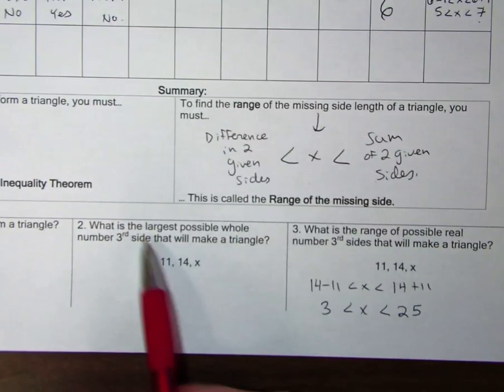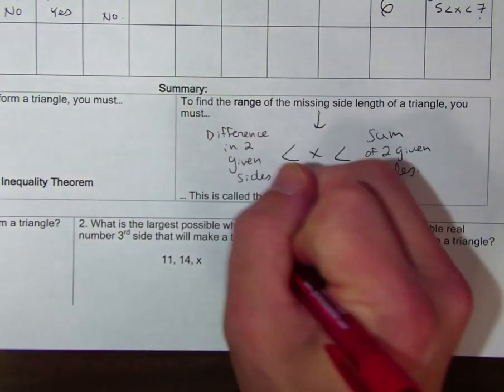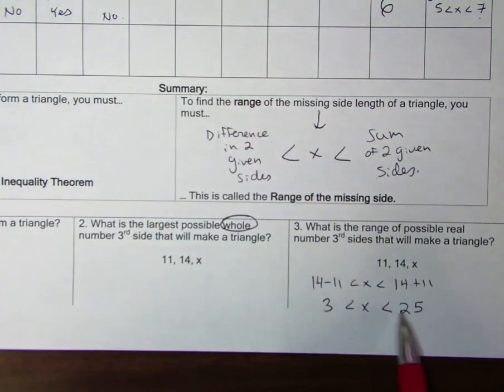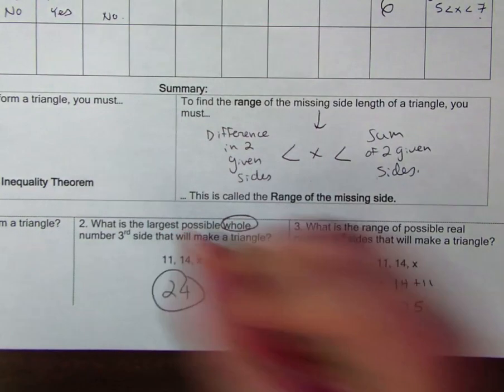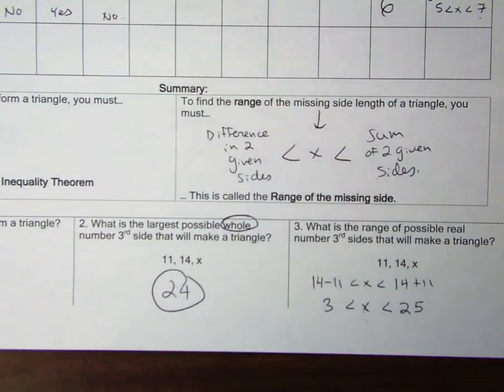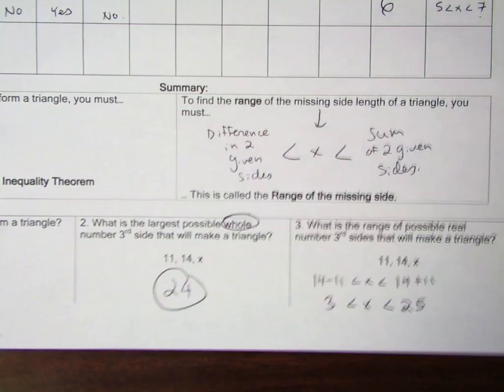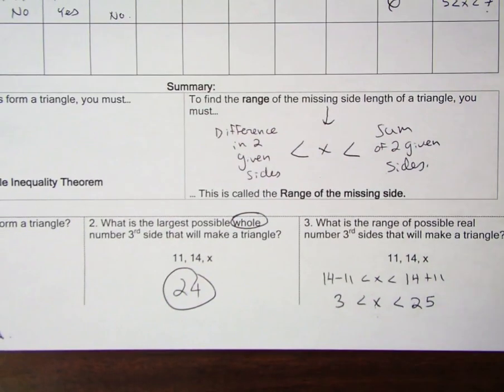So the last thing now is if you come over here, what's the largest possible whole number? Well, is 25 going to work? No, 25 is not less than 25. 24 is the biggest number you can put in here that's a whole number. So 24 will work based on this. What's the smallest possible whole number that's going to make this work? 4. Not 3, because 3 is not bigger than 3, but 4. That's how to find the range of possible third sides for a triangle given two sides. Good luck.